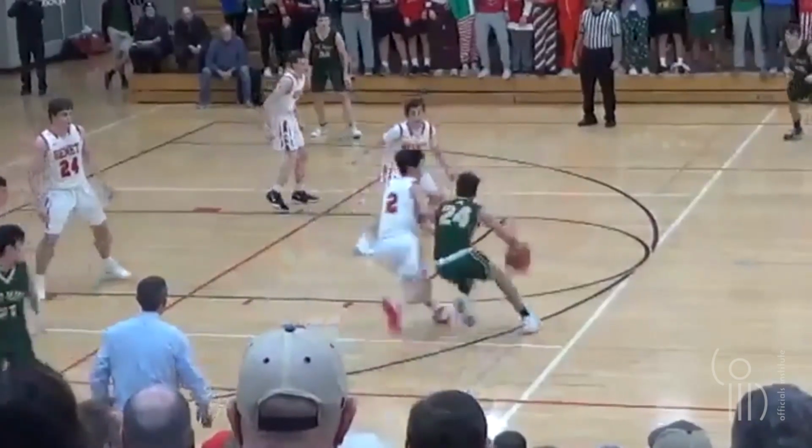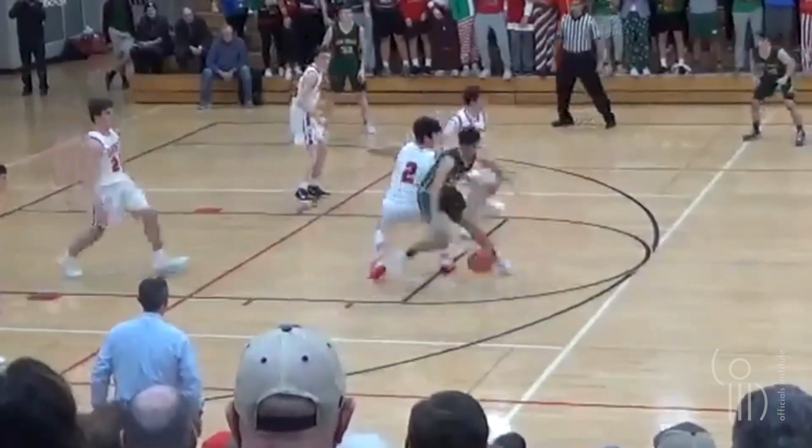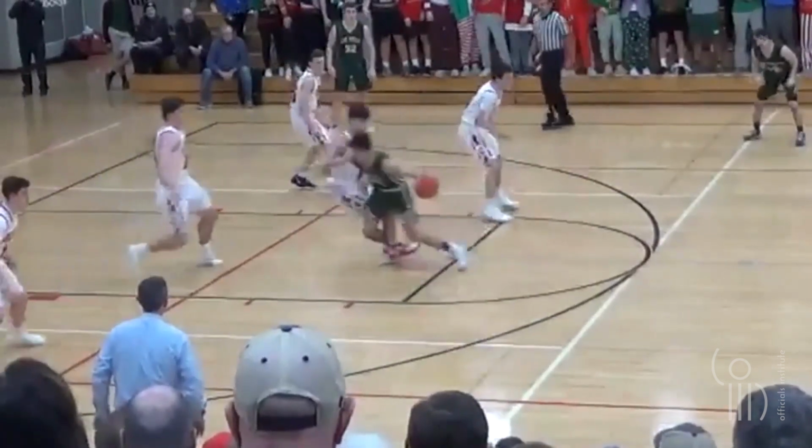How does Green fall to the ground? He trips over White. Yeah, right there. Did White trip him, or did Green simply trip over White?